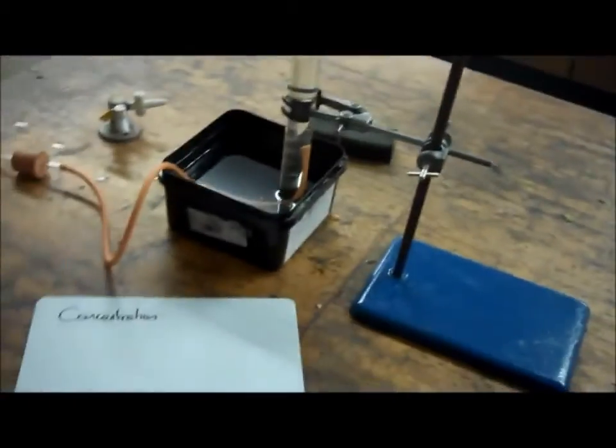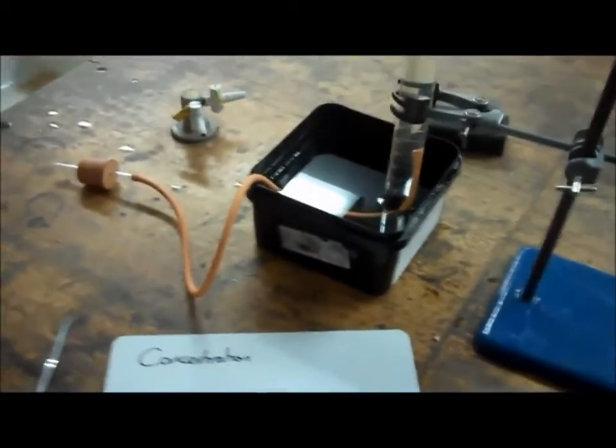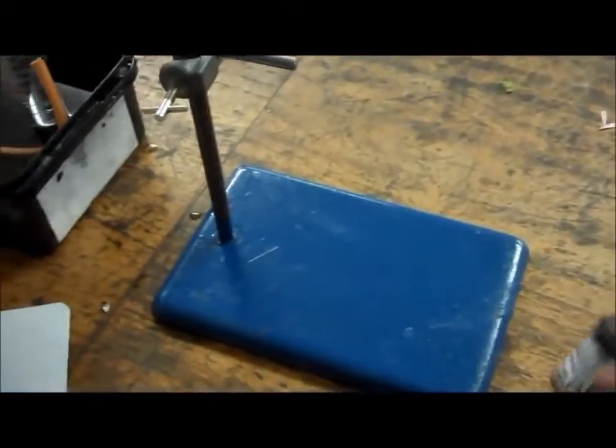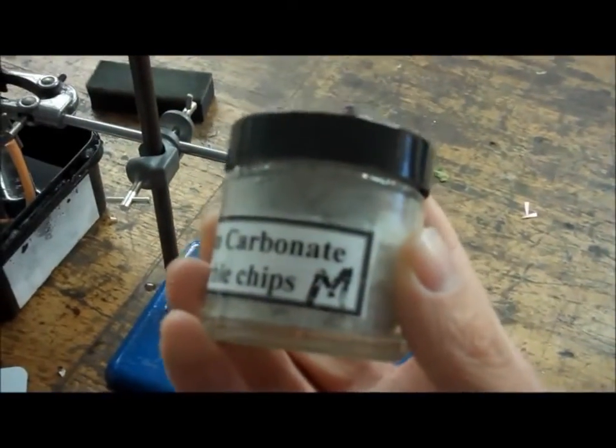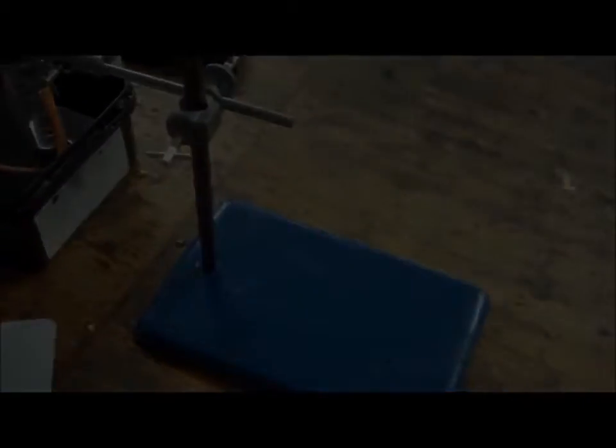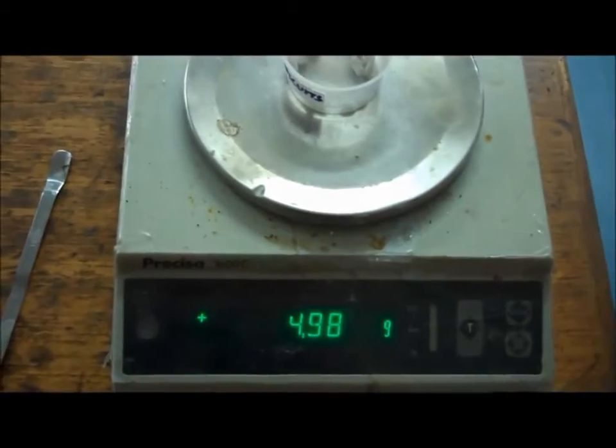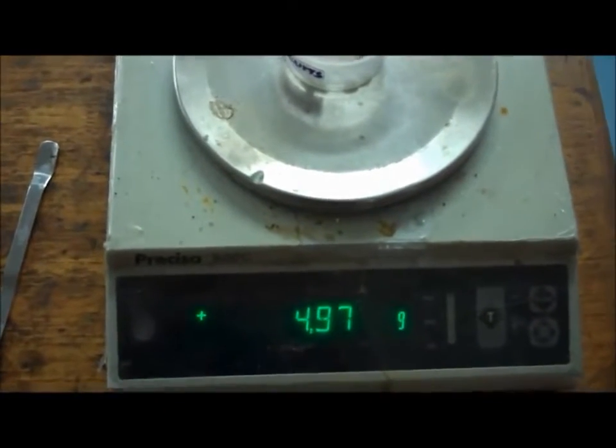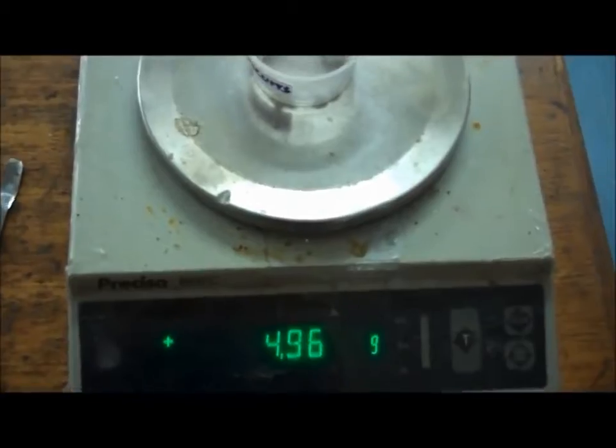Because we're looking at concentration, the temperature needs to be kept the same and the size of the marble chips needs to be kept the same, so I'm going to be using medium all the way throughout this. The first thing you need to do is weigh out approximately 5 grams of your marble chips. The closer you get to this, the more accurate your results are.